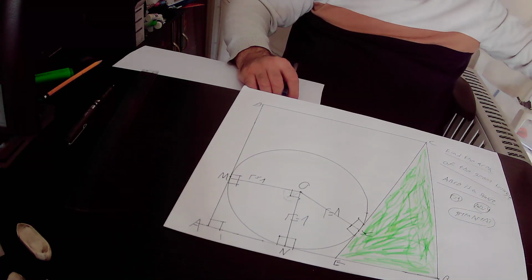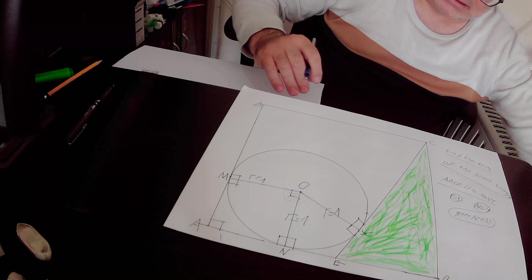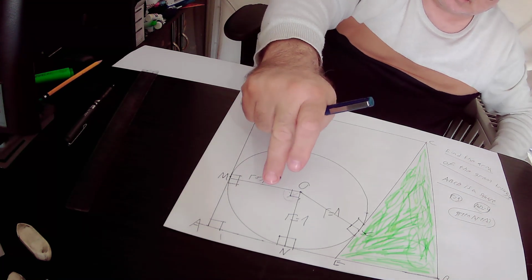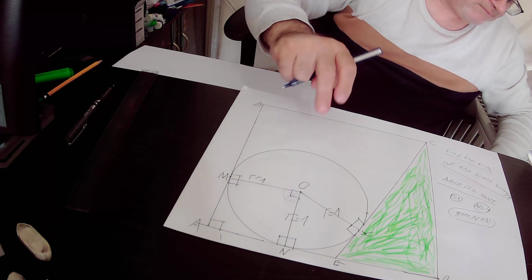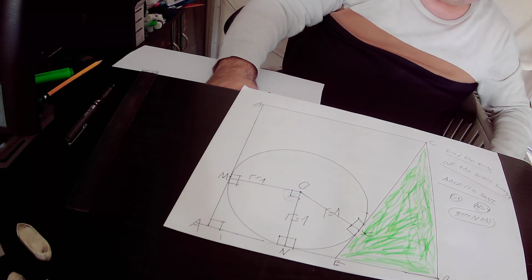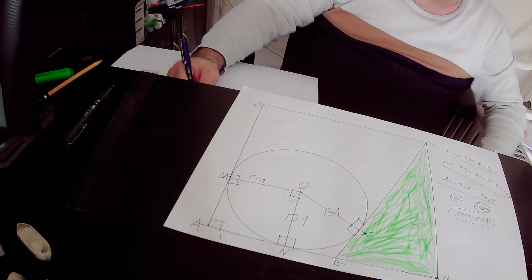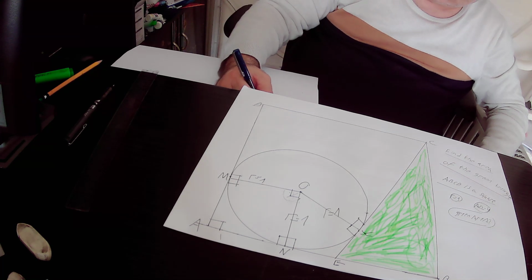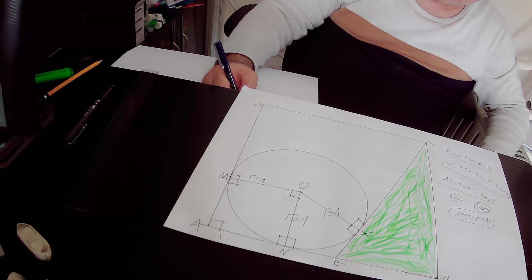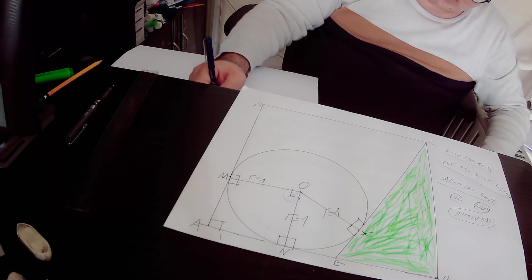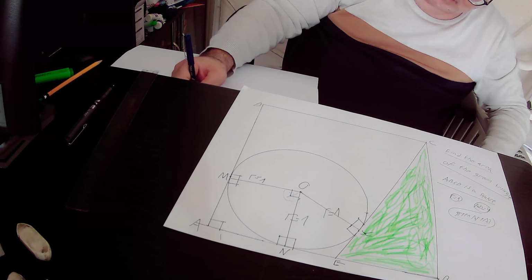And actually, quadrilateral MONA has 4 right angles, therefore we will relate to quadrilateral MOAN as a rectangle.